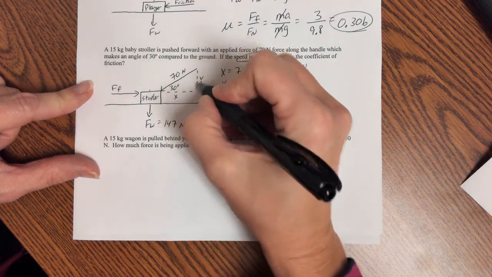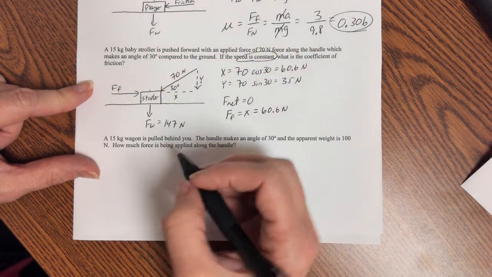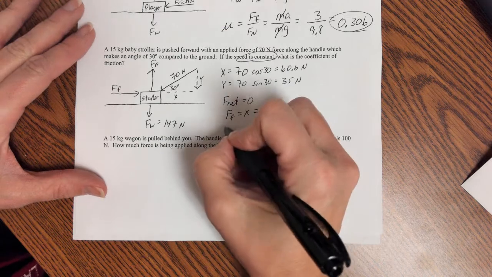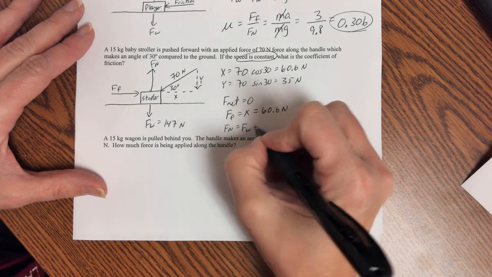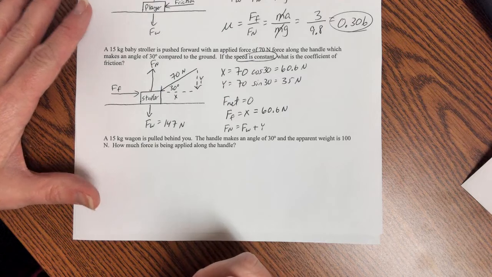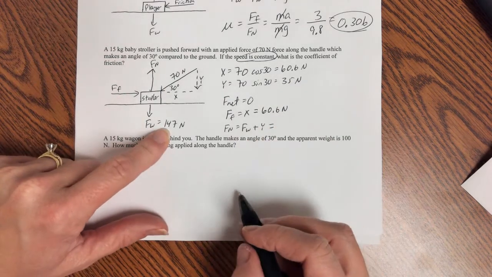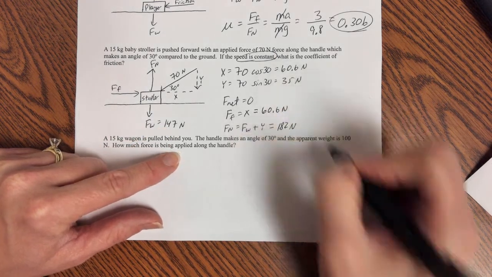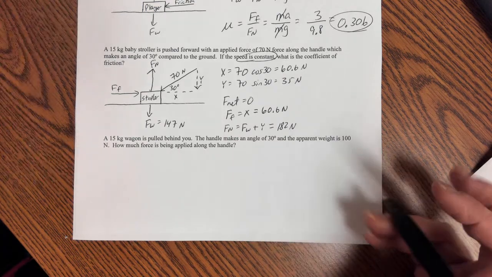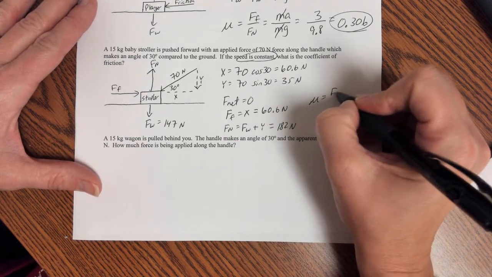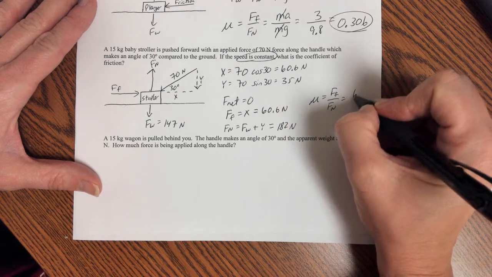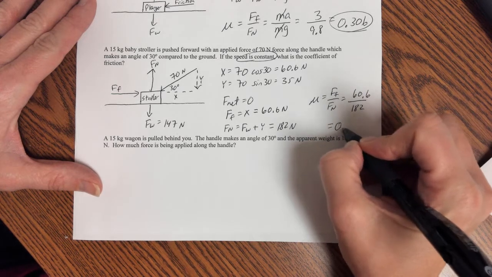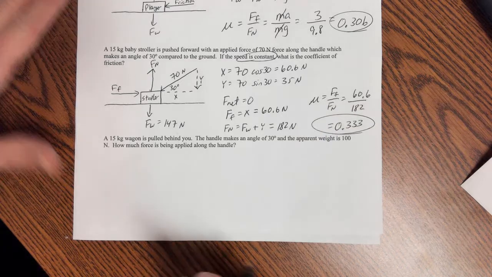The y component of our applied force is down. So as far as the ground is concerned, it must hold up more weight. The normal force is the actual weight of the stroller plus the y component of the applied force. So we take this 147 plus this 35 newtons, and we get 182 Newton normal force, or apparent weight. Coefficient of friction is the friction force over the normal force, so 60.6 divided by 182 gives us a final coefficient of friction of 0.333.